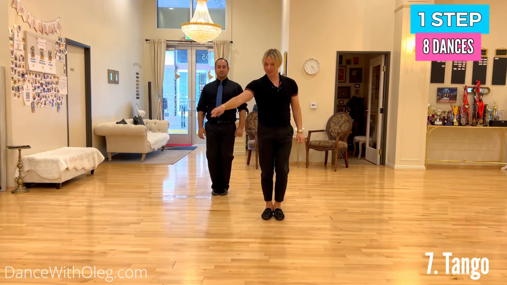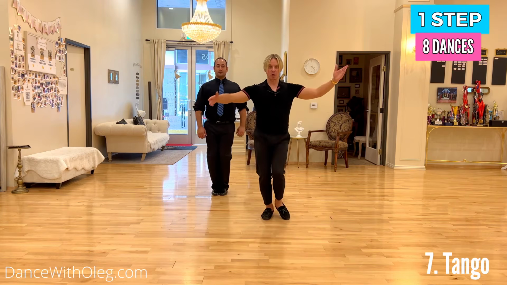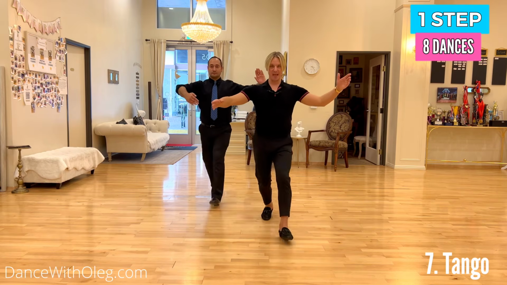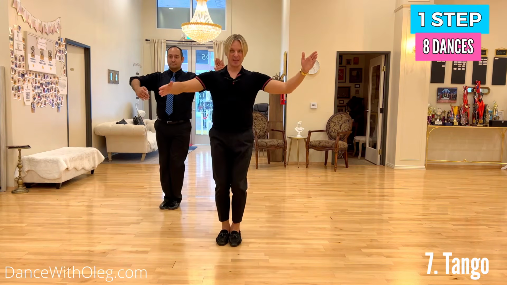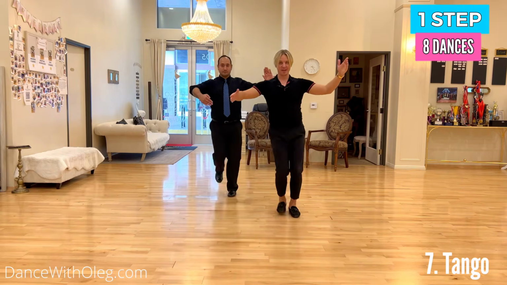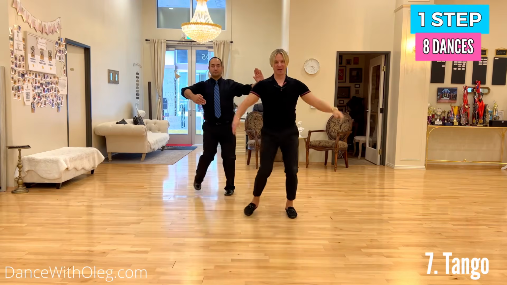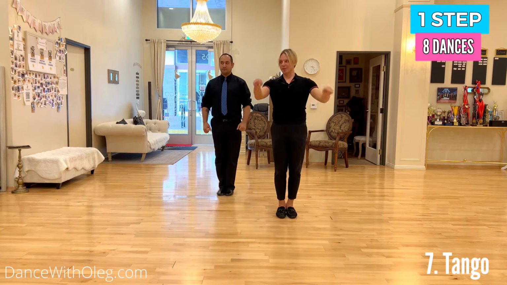Let's move to dance number 7, which is tango. We're going to still use the same back step. Now we're going to get more grounded to the floor. We're going to stay on the same level, trying to keep our upper body as flat as possible. And we're going to go step, step, collect. Step, step, collect. Same back step, already 7 dances.